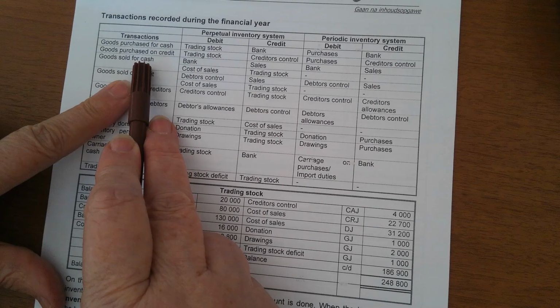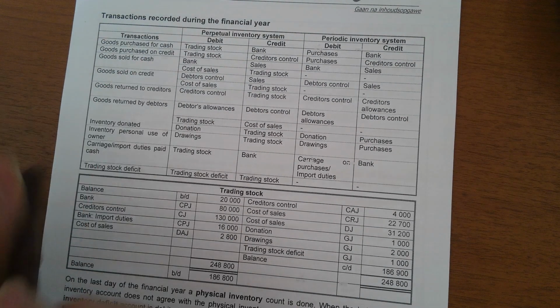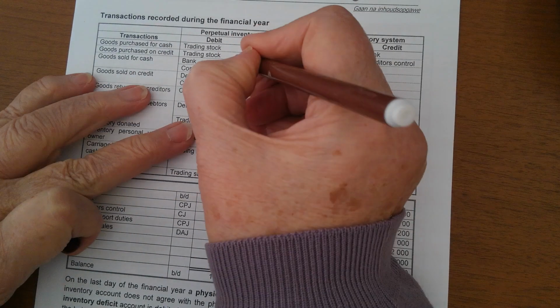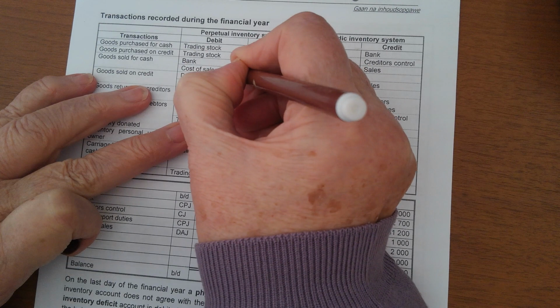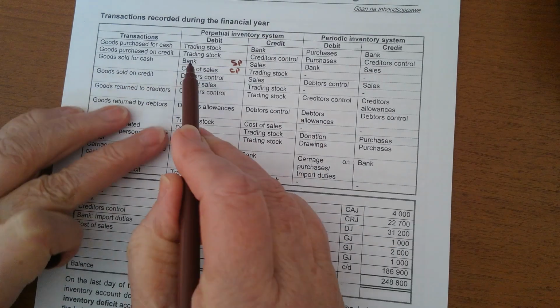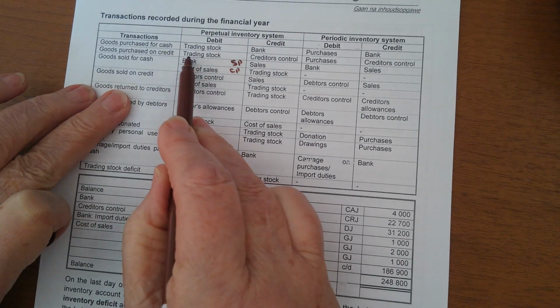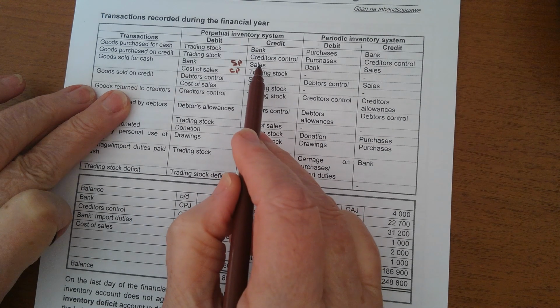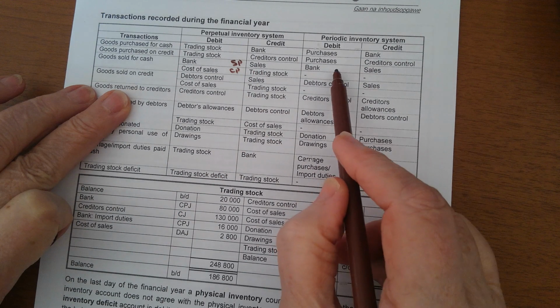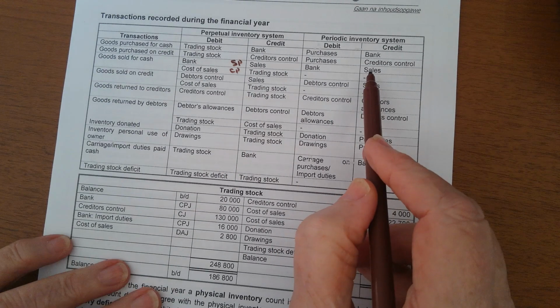Okay, if we sell goods, in the perpetual system, we will do two entries, one at sales price and one at cost price. So I will show that the bank increased on the debit side, sales income increased on the credit side. For that entry, I will do exactly the same.